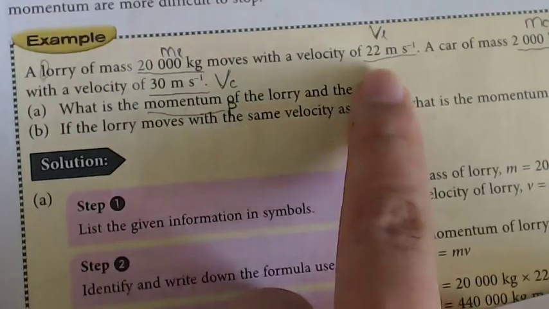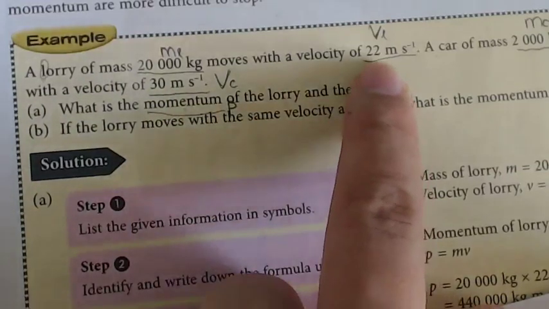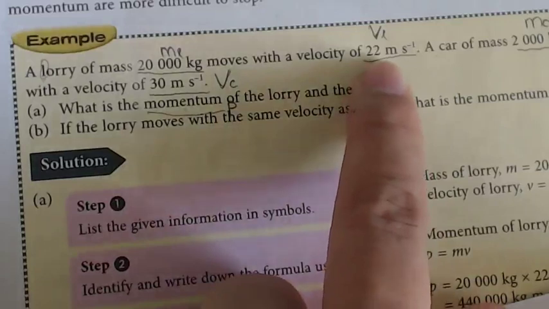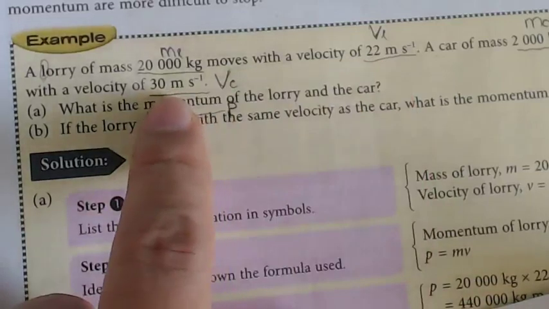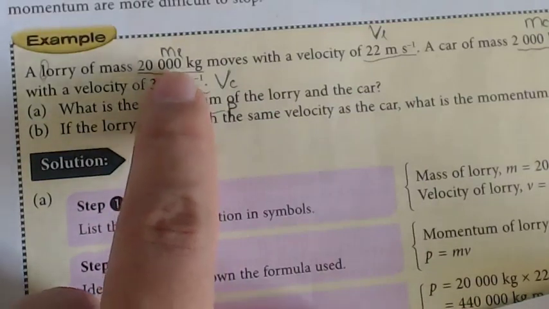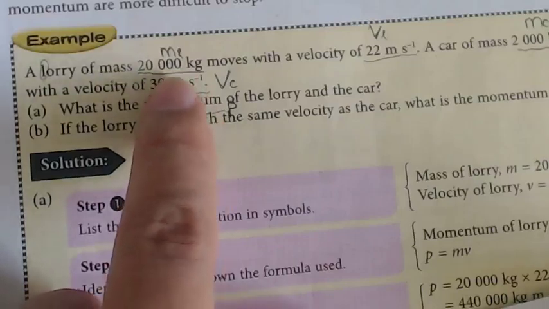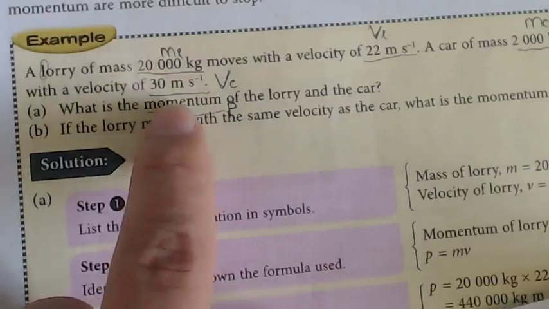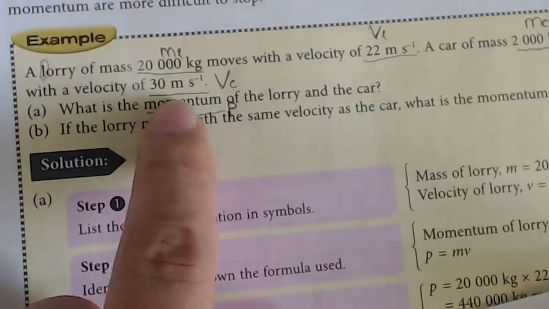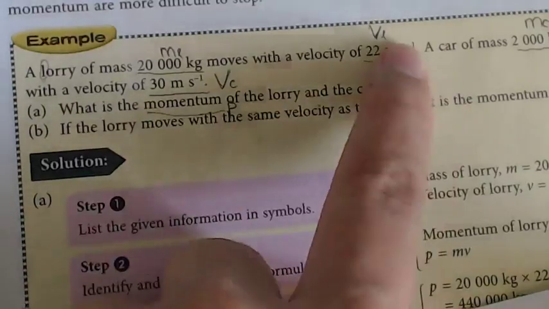But if you want to make it fair, we can make the lorry move with the same speed as the car. And guess what? Still, the momentum of the lorry is way much larger than the momentum of car with the same speed.